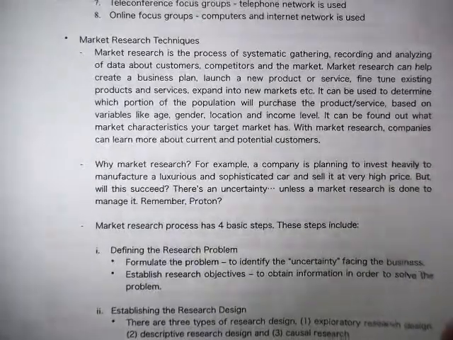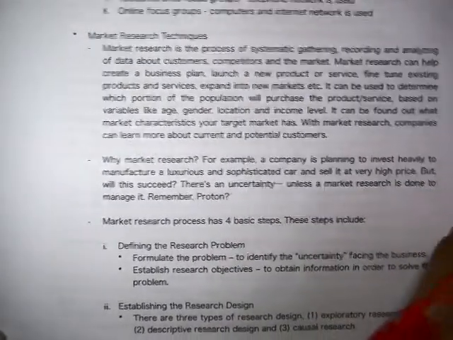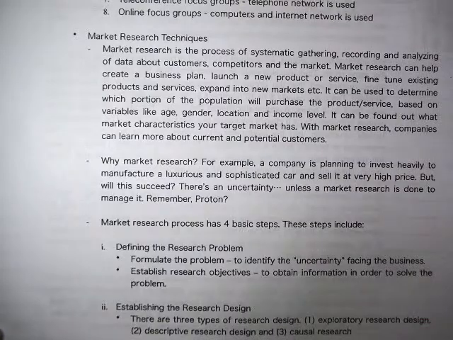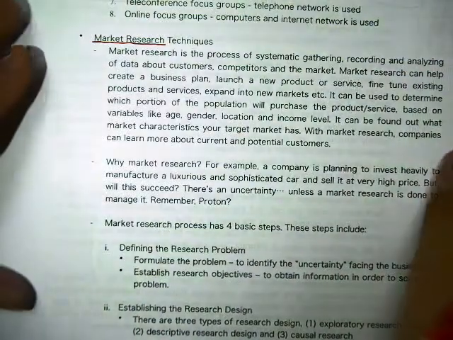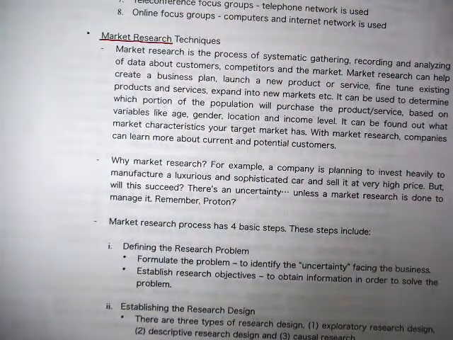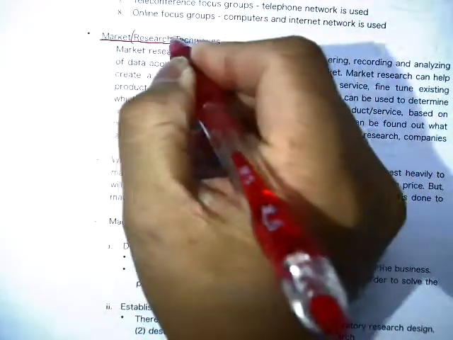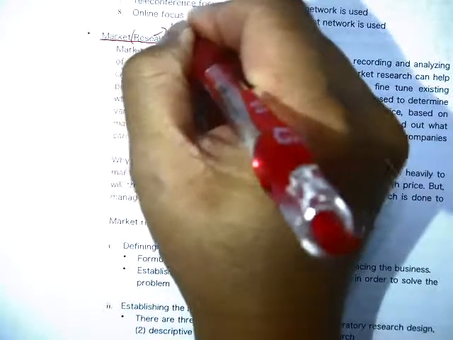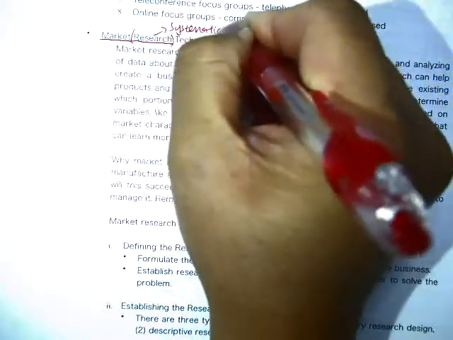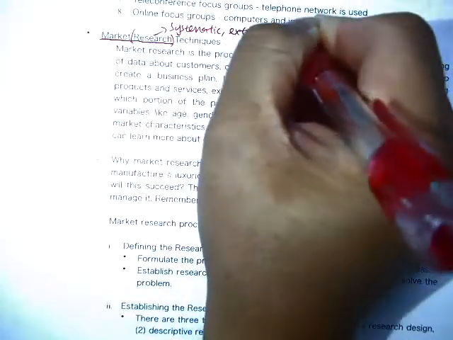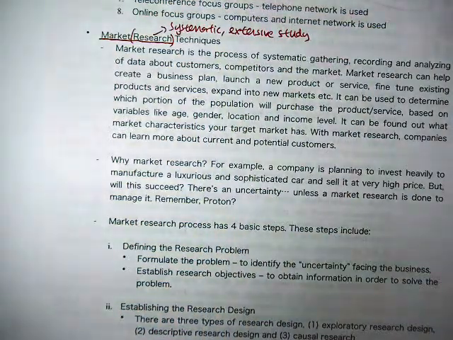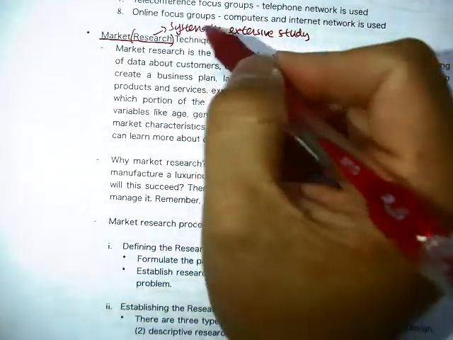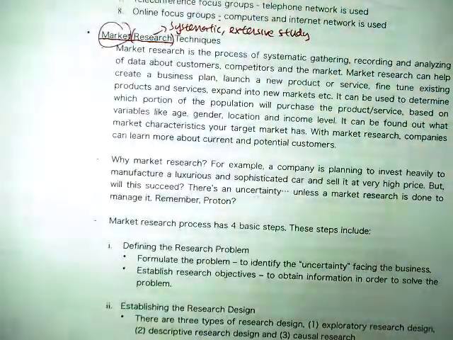Okay, now page 50. This market research. See, research is about doing a systematic, extensive study. That's called research. Okay, so systematic, extensive study of what? Of the market.